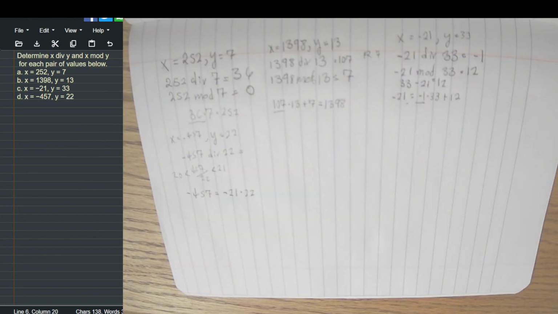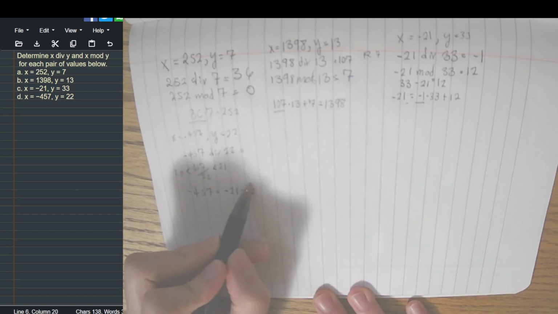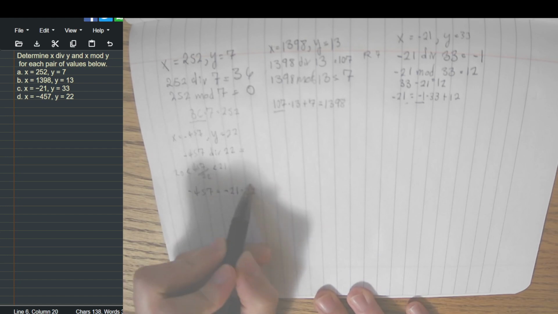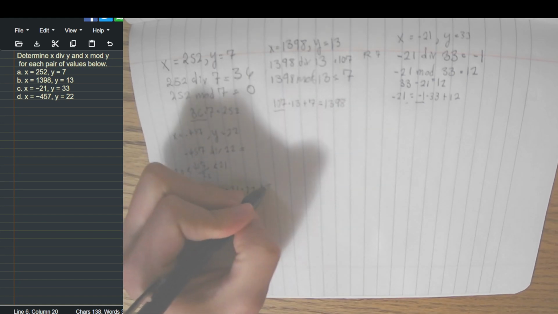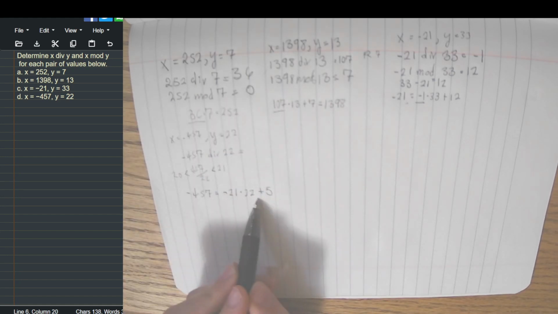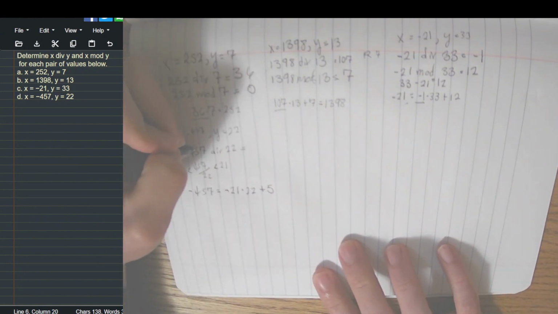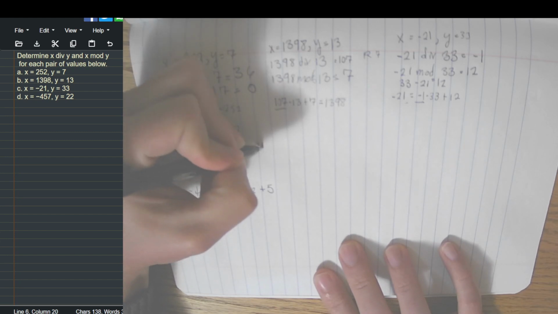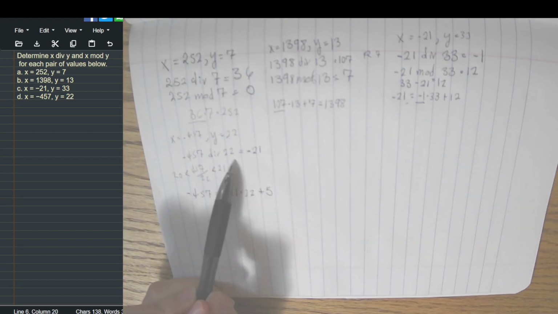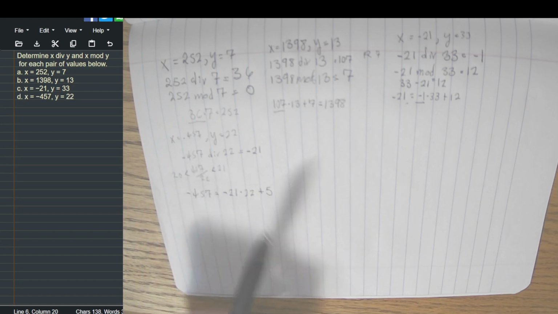And let's see what that is. This part is equal to negative 462. So I actually want to add 5 so that this equation is equal. And from this I can tell that negative 457 div 22 is equal to negative 21. So that's how many times 22 goes into negative 457, because then I add 5.